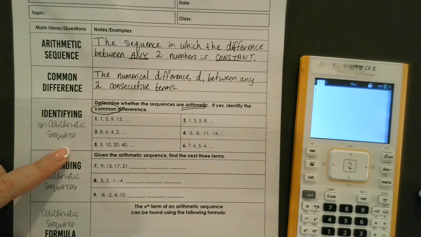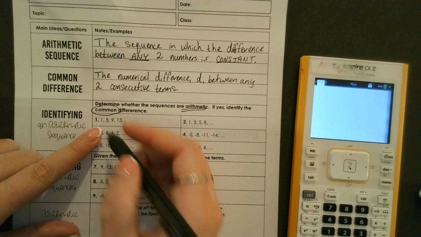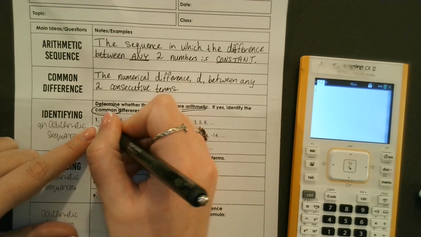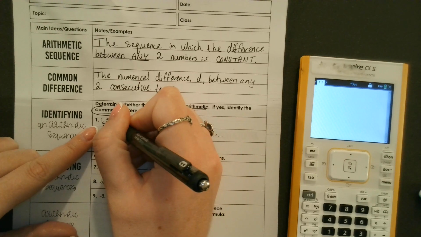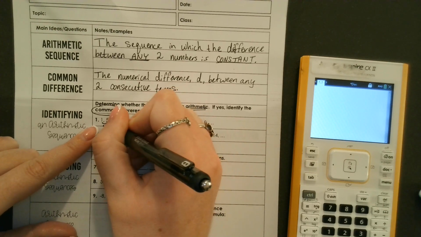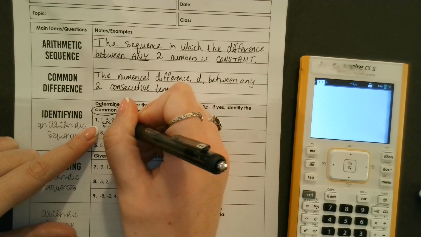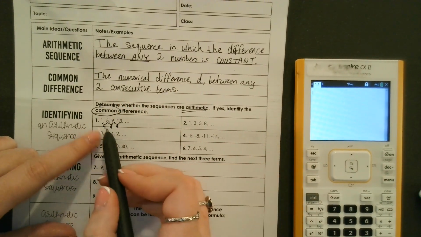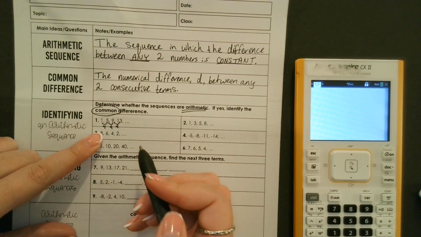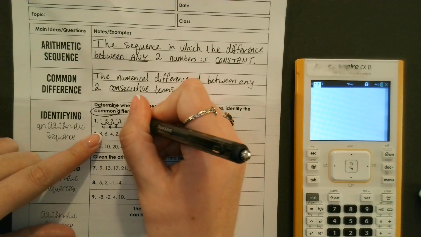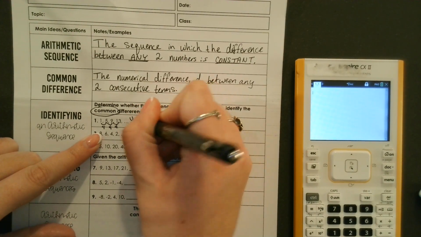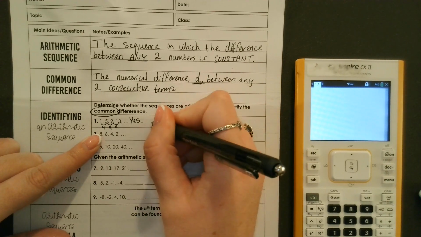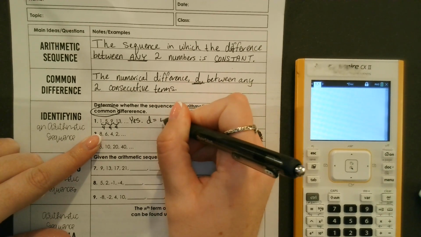So if you are following along, we're just going to say, well, 5 minus 1 is 4. 9 minus 5 is also 4. And 13 minus 9 is also 4. So because the difference between all of these is 4, we say yes, it is an arithmetic sequence, and the difference, D, is equal to 4.